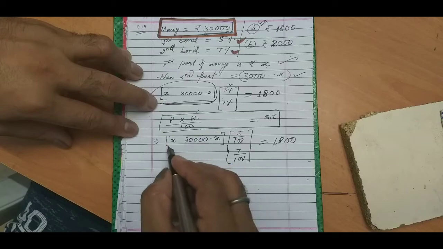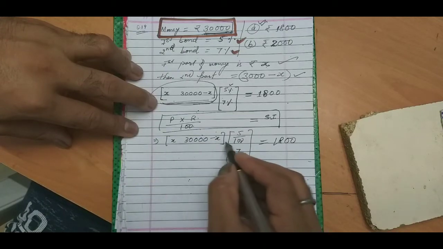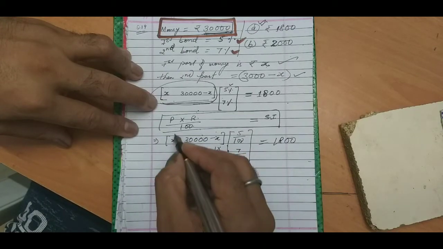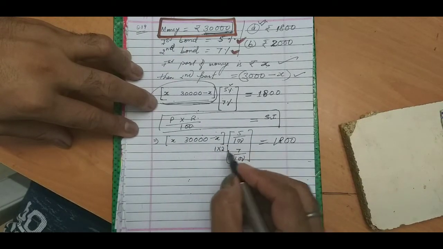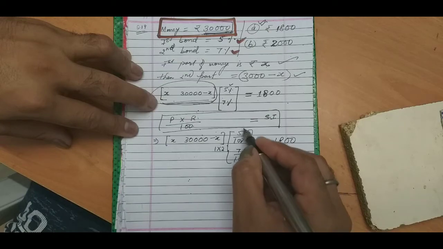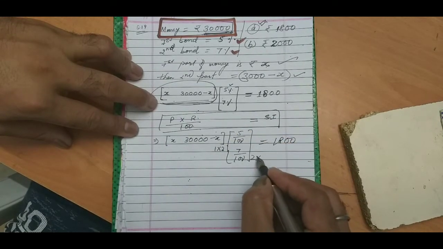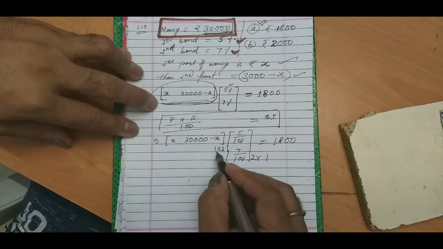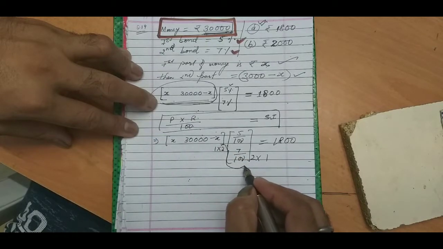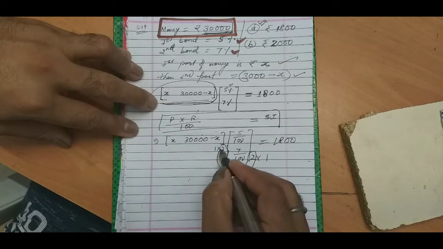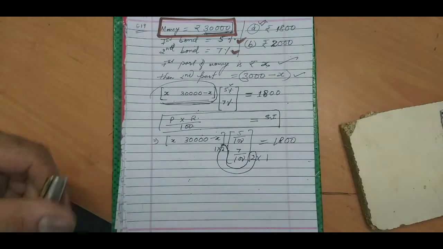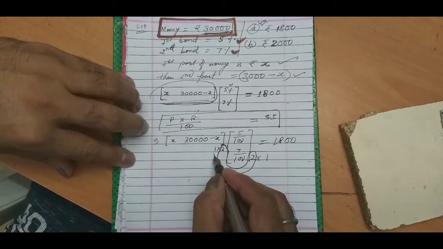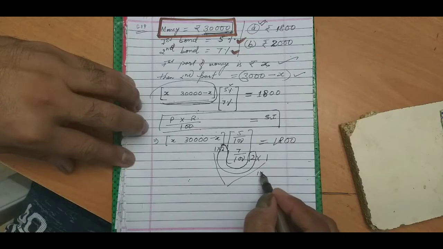Now check the order of this matrix. The first is 1 into 2, that is 2 columns, and the second matrix has 2 rows and 1 column. So this 2 will merge into this 2, as I told you earlier. This is the rule of multiplication. Now the order of the new matrix would be 1 into 1.